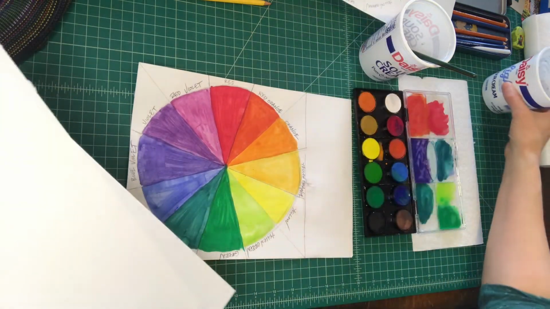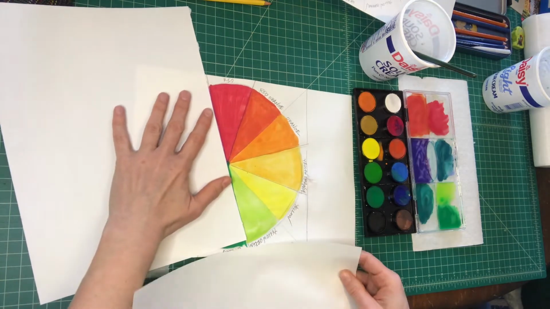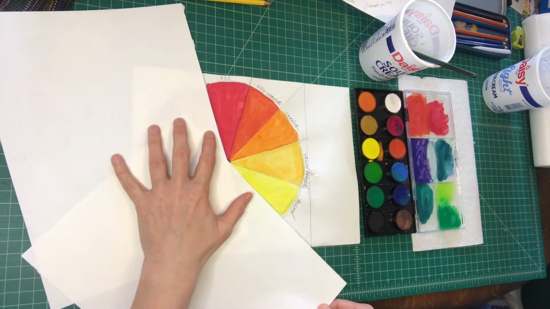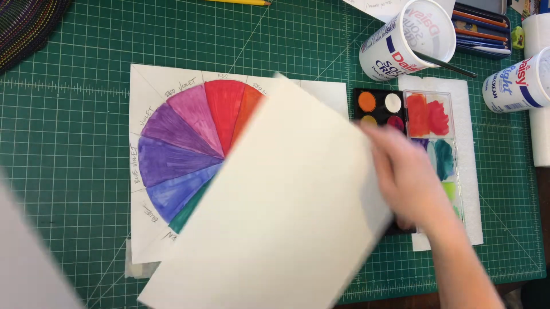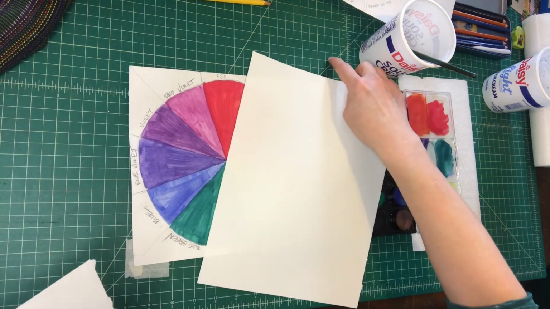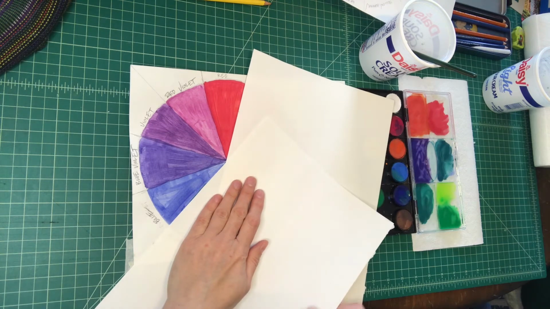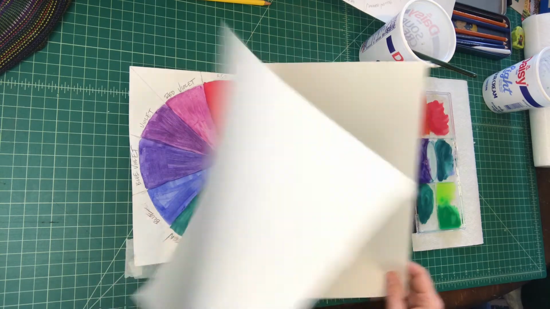And so we would be using red, and then we would stop at yellow. So that would be a group of analogous colors. If we started at red, we would stop at blue. Okay, so we'd mix red and all of these colors to blue.